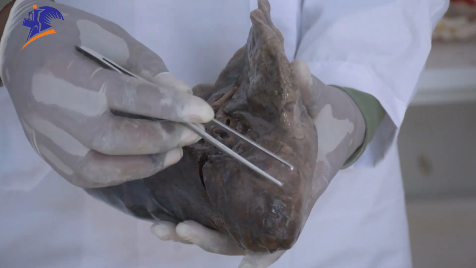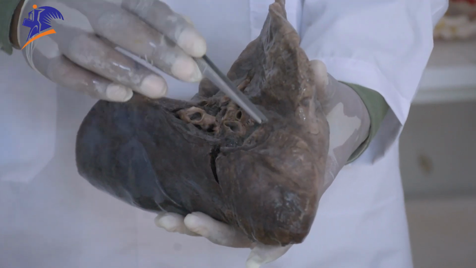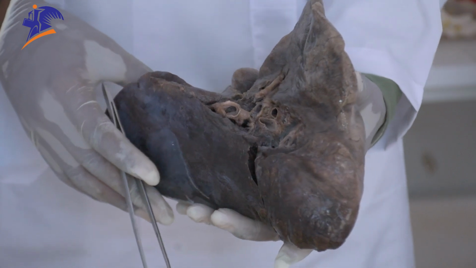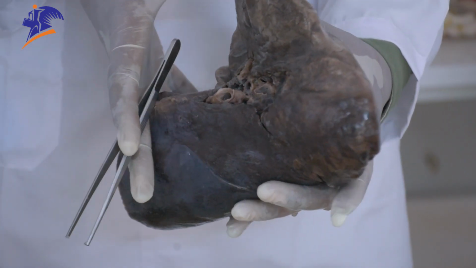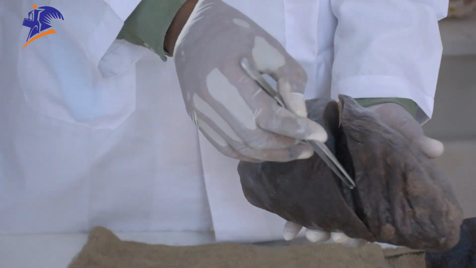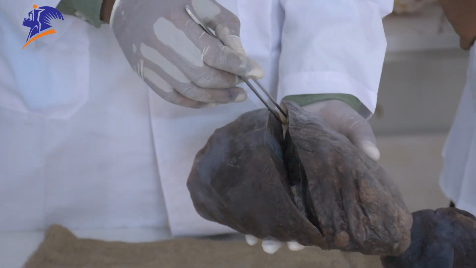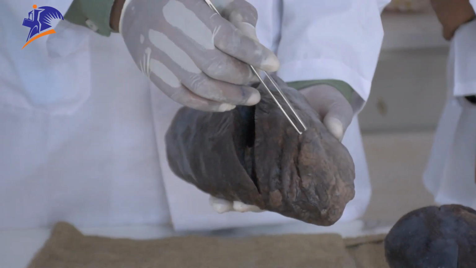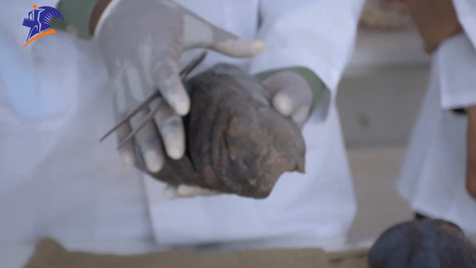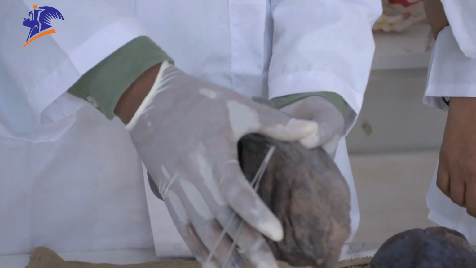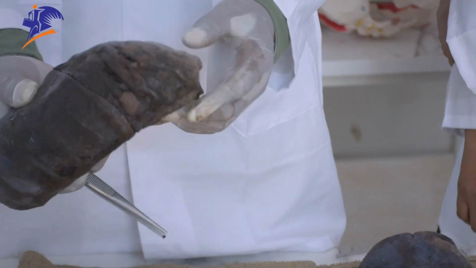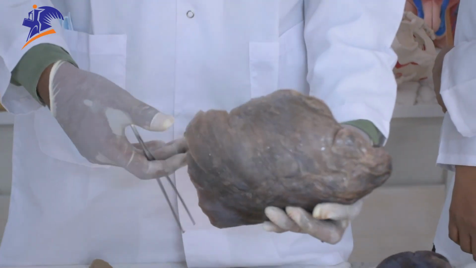Also, we have a lot of impressions in the right lung and in the left lung for the esophagus, for the aorta, for the azygos, for the superior vena cava. This is the left lung. The left lung is characterized by one fissure, the oblique fissure, and two lobes, the superior and inferior lobes. Again, this is the costal surface, this is the diaphragmatic surface, this is the mediastinal surface.